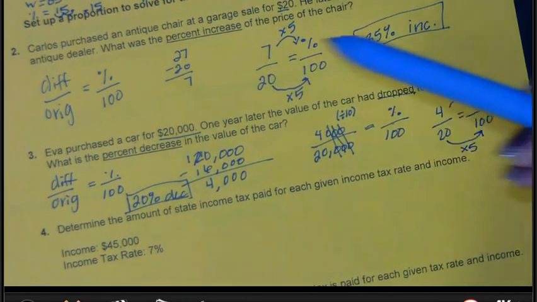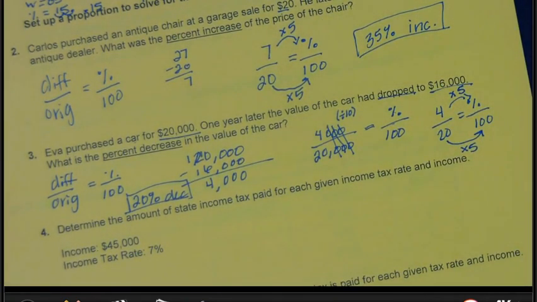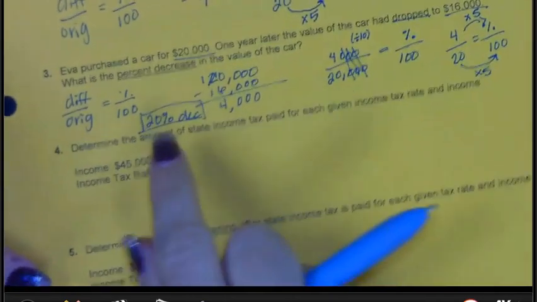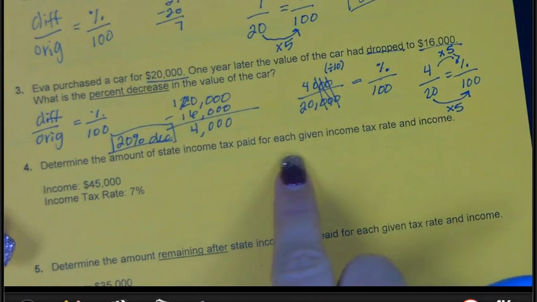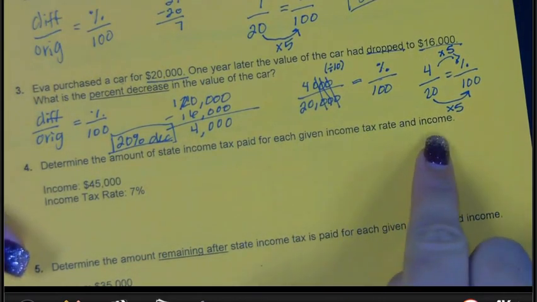If you guys get to a question where you're like, is this, or is this, all you got to do is just take a look. What's half of it, and are we close to this? If you ever have to estimate. All right, number 4. Determine the amount of state income tax paid for each given income tax rate and income.